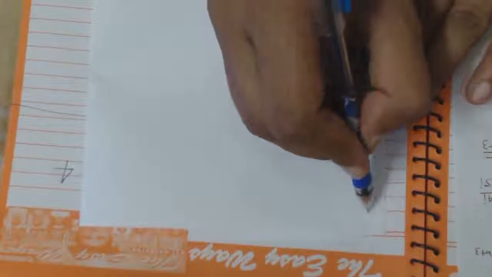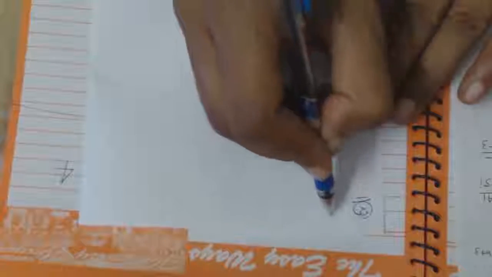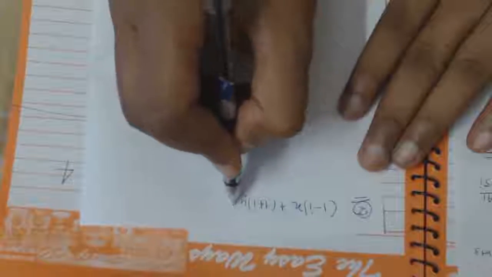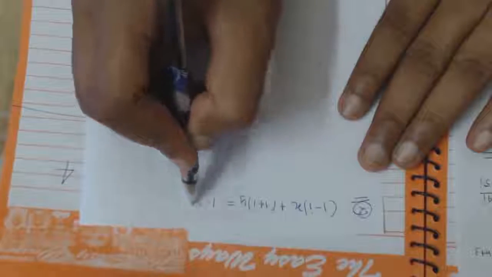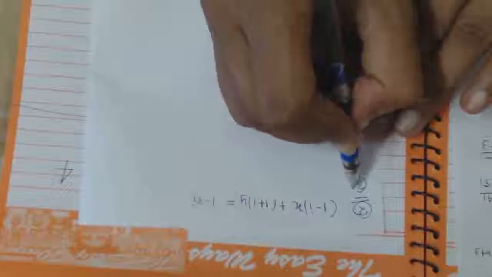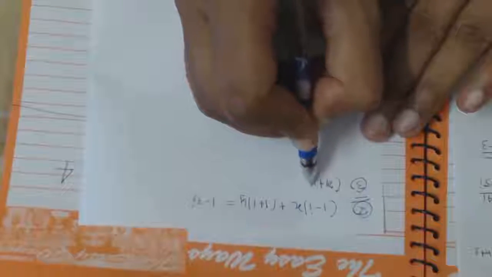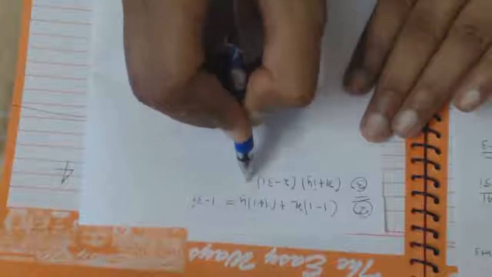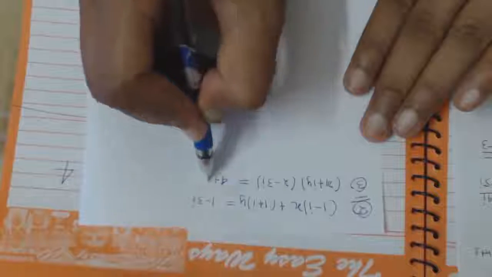Now try this: 1 minus ix, 1 plus iy, 1 minus 3i. Try this: x plus iy, 2 minus 3i, 4 plus i.